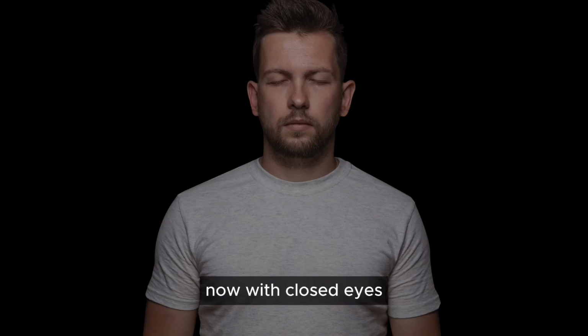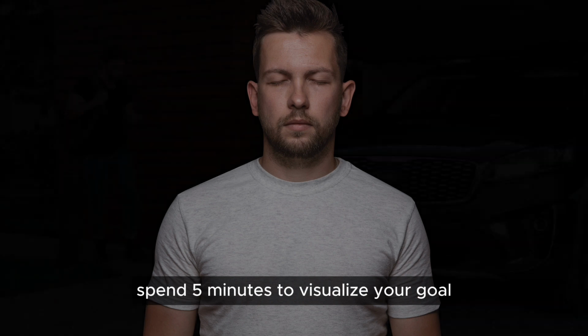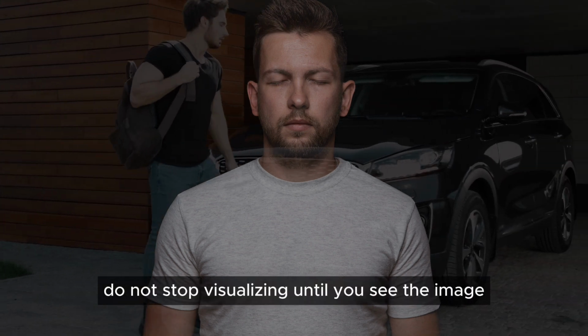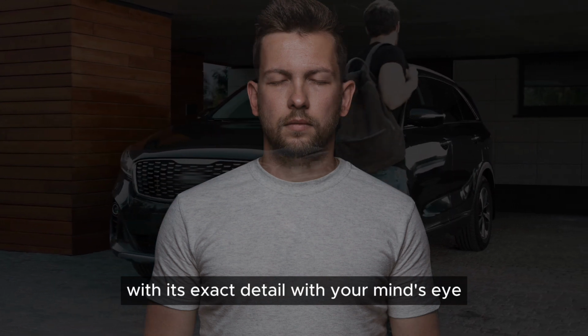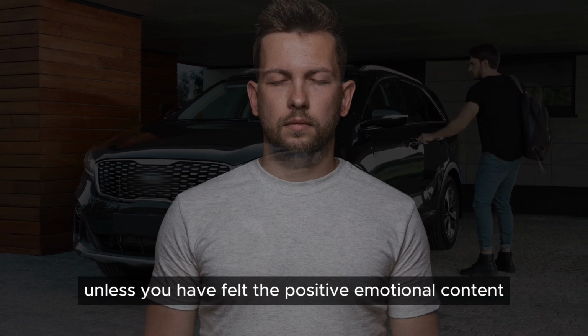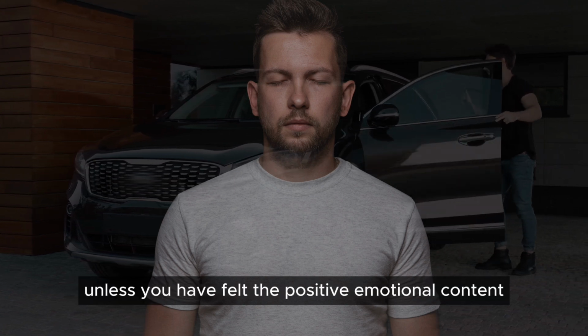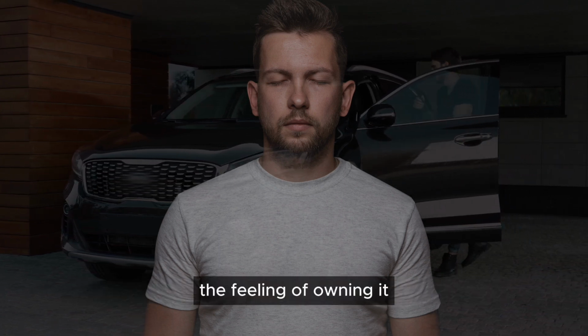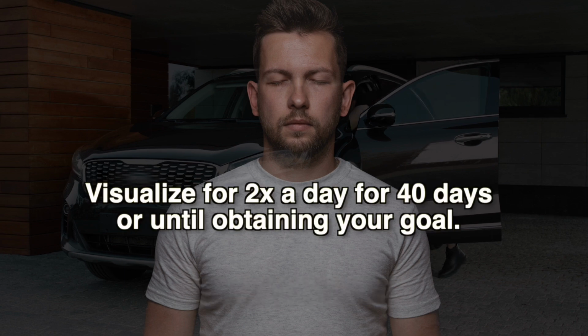Now, with closed eyes, spend 5 minutes to visualize your goal. Do not stop visualizing until you see the image with its exact detail with your mind's eye. Do not end your visualization unless you have felt the positive emotional content, the feeling of owning it. Do this visualization twice a day for 40 days or until you have obtained your goal.